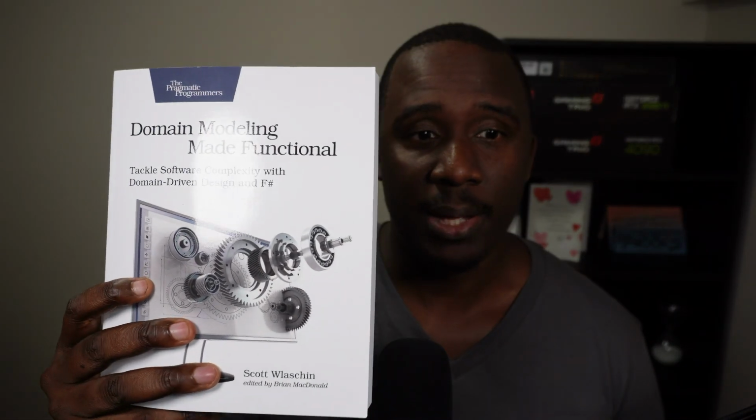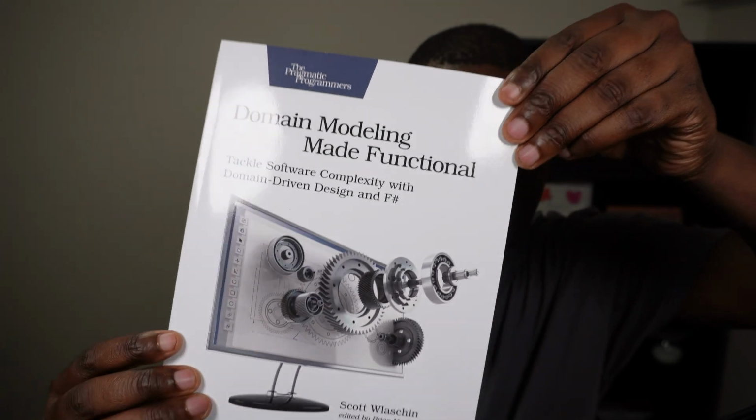So if you just pause for a second. Hi, Odi here. I'm here to talk about this book, Domain Modeling Made Functional by Scott Wlaschin. I don't know, the reflection is kind of getting in the way.